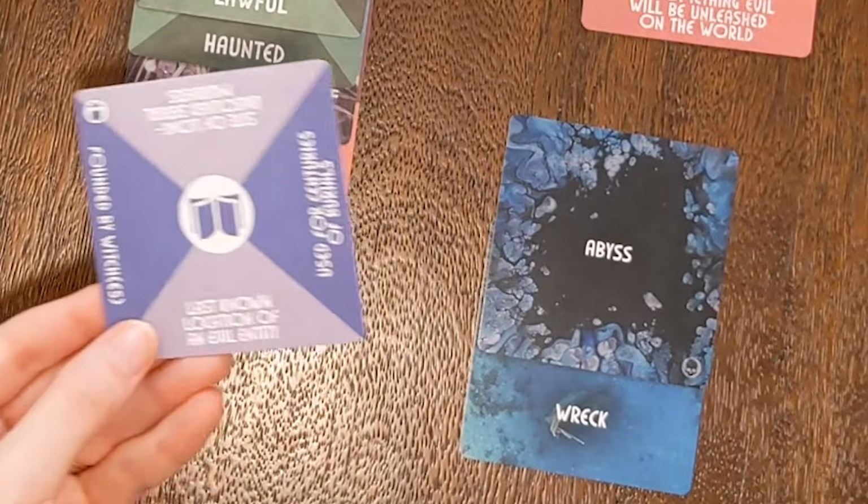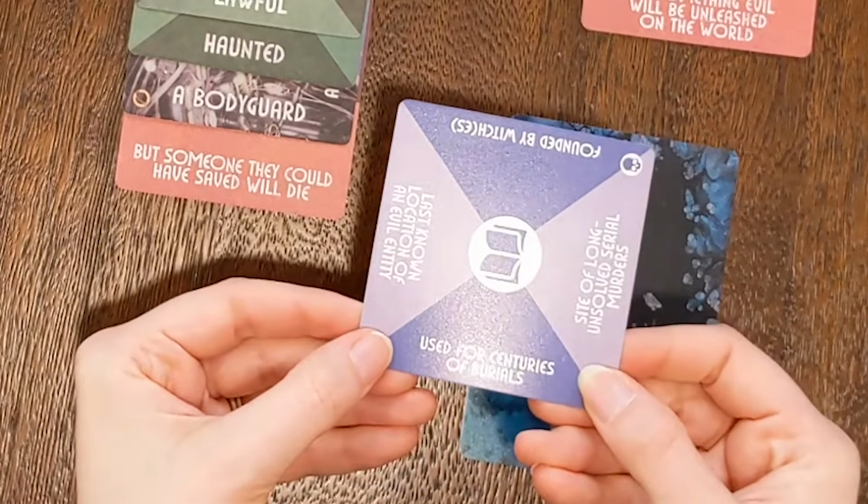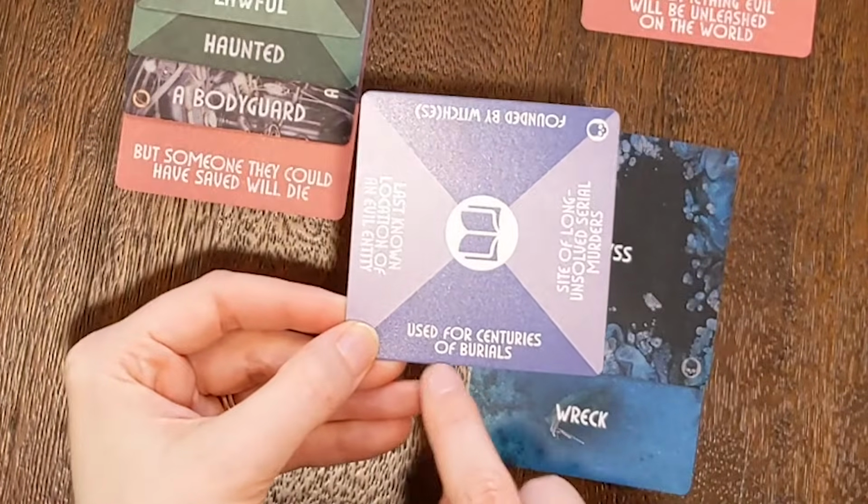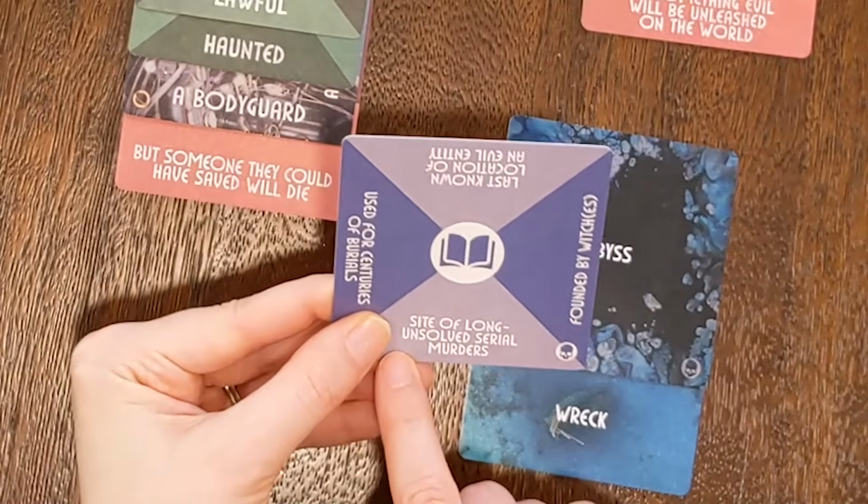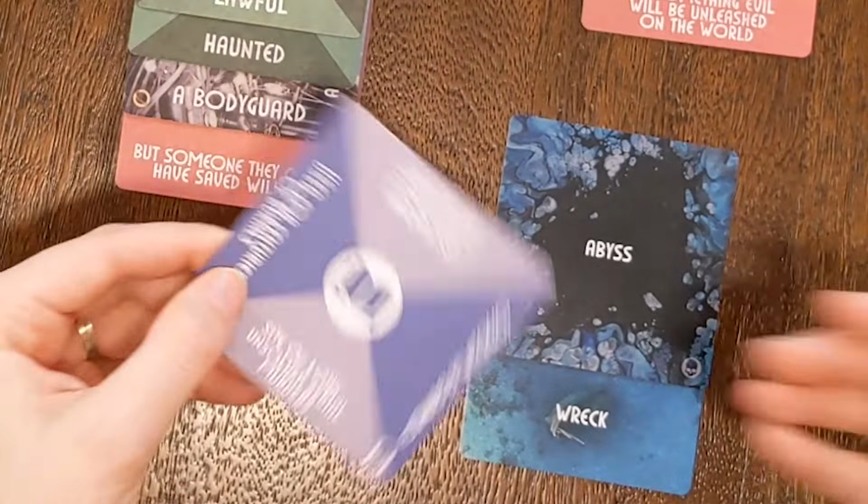What is the origin of this wreck? The last known location of an evil entity. Yep, makes sense. Used for centuries of burials. Site of long unsolved serial murders. Yeah, you know what? I'm gonna do the long unsolved serial murders.